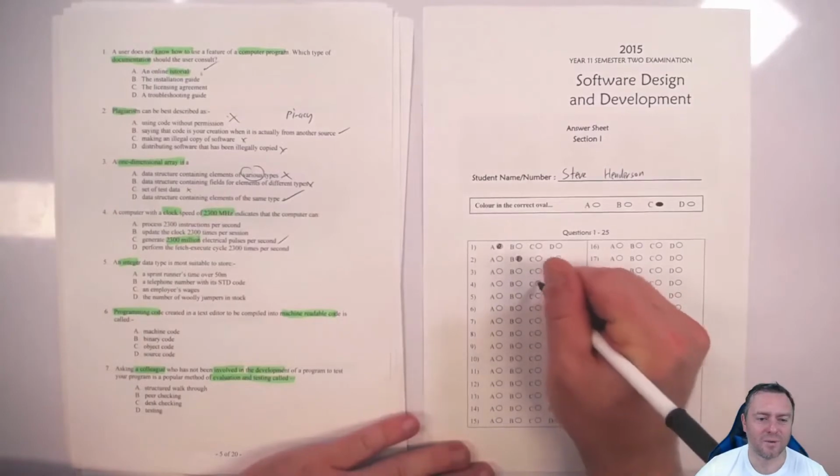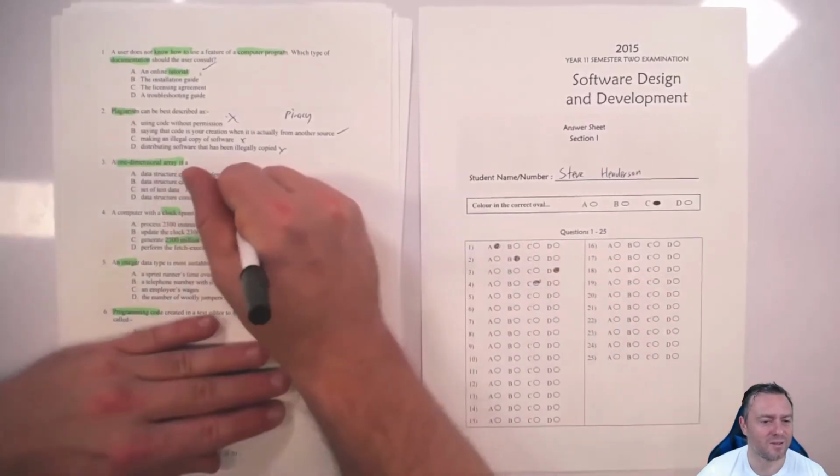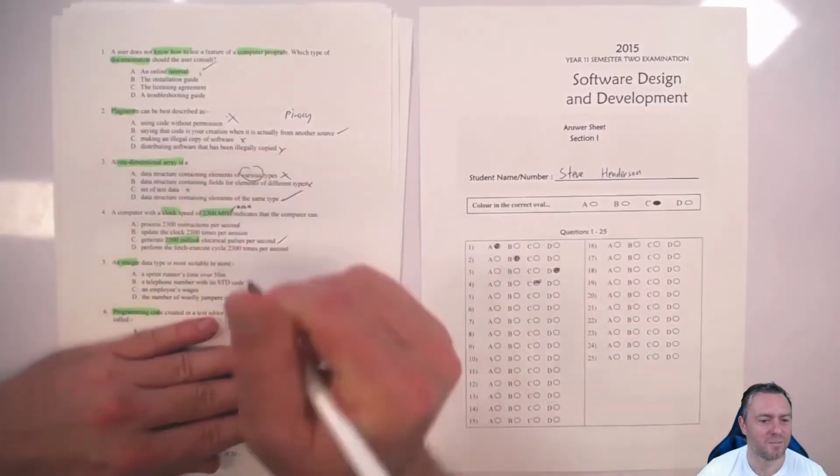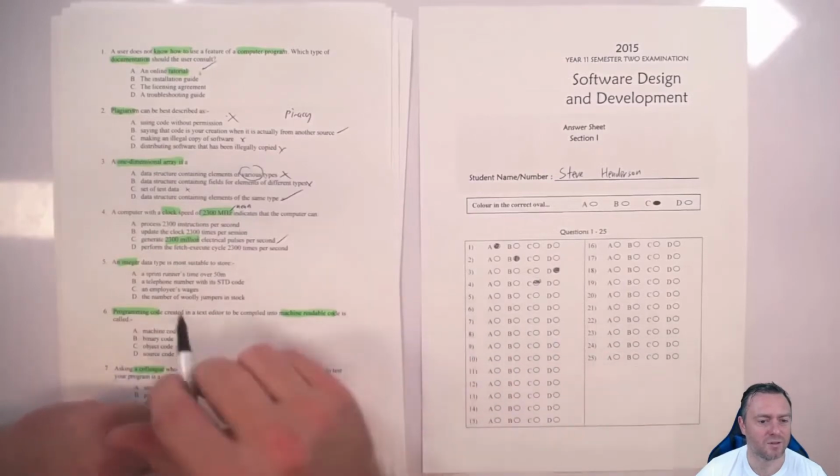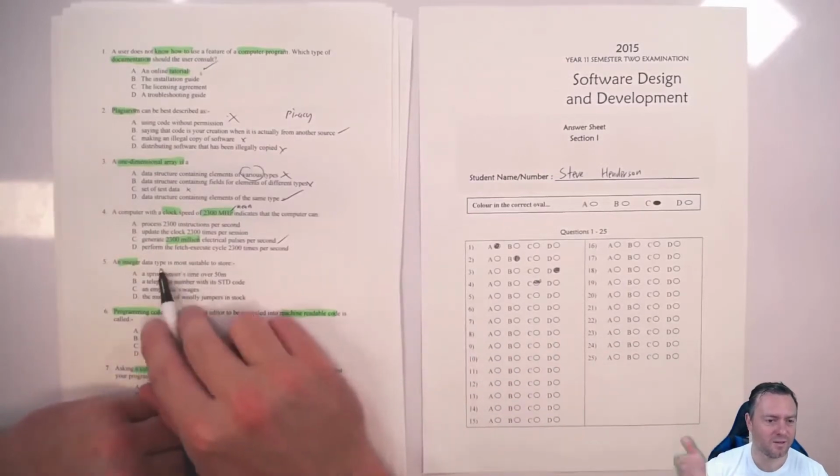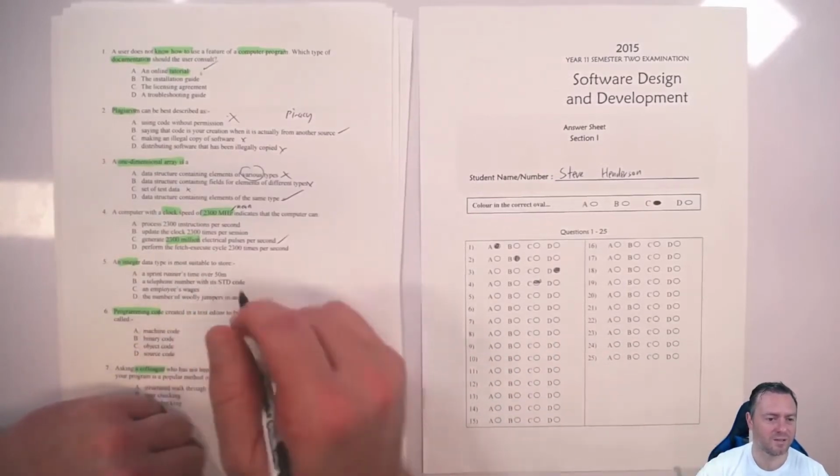The next one, straight away, megahertz. There's only one thing, so it's 2,300 million electrical pulses per second. So that's the clock speed. So that's how much power is coming into the CPU.